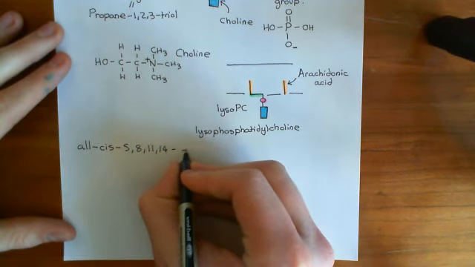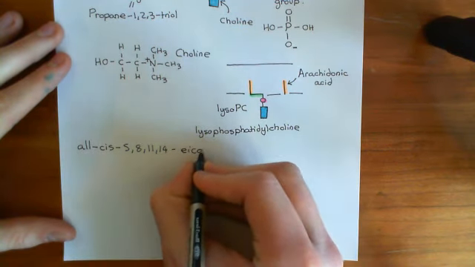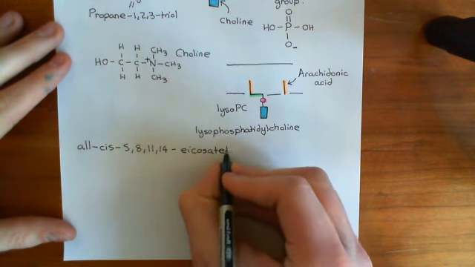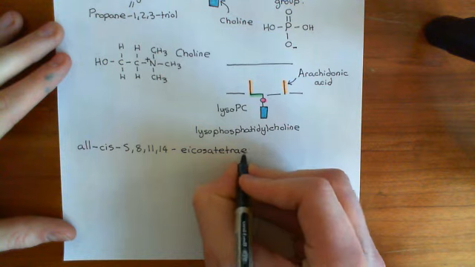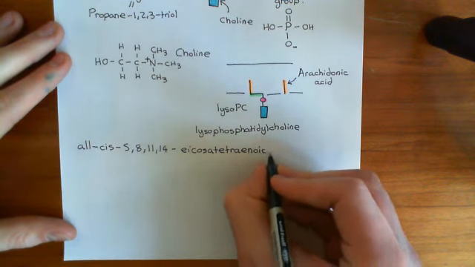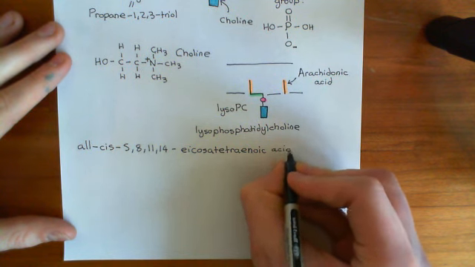This is where biologists and chemists differ. Chemists will sometimes use arachidonic acid to refer to any sort of icosahexaenoic acid. So let me explain what I mean.